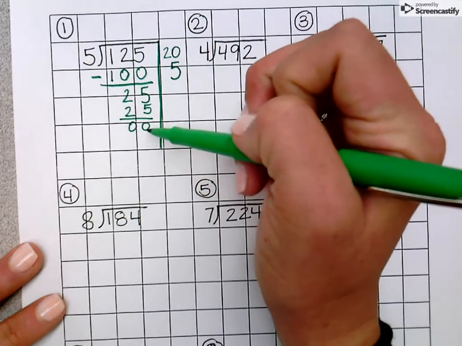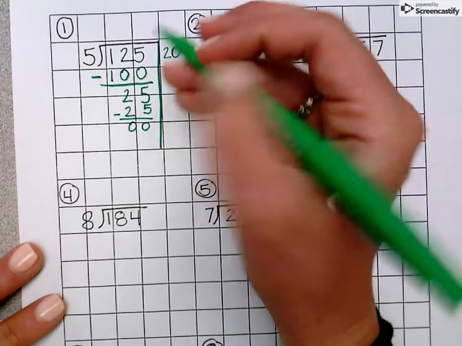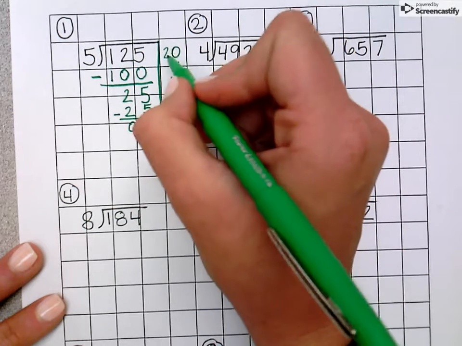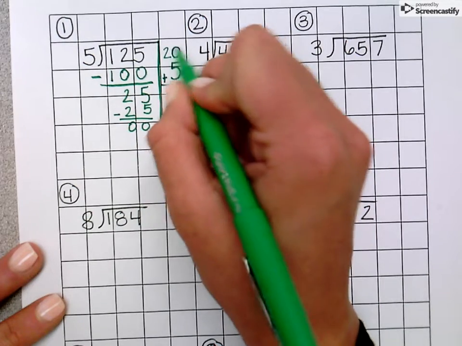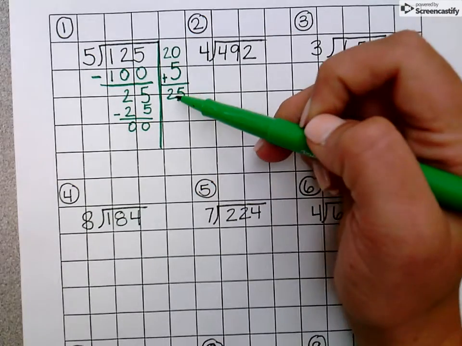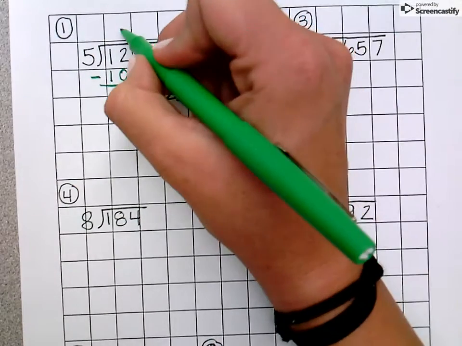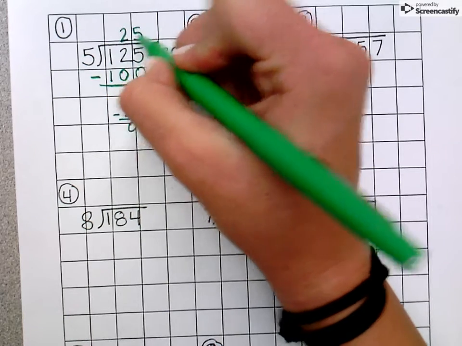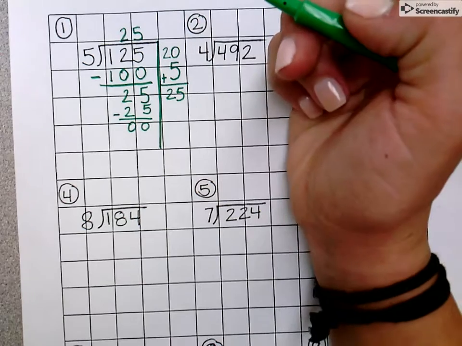You're all finished. You don't have to do any more subtraction or any more partial quotients. The last thing you need to do is add up your partial quotients that you found over here. 20 plus 5 equals 25. And since 25 is only in the tens and the ones, you only want to put that above your tens and your ones. So 5 can go into 125 25 times.